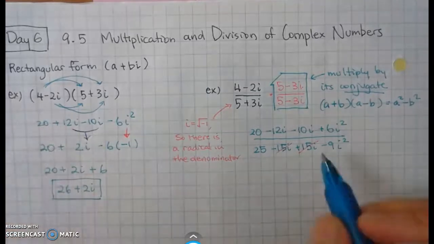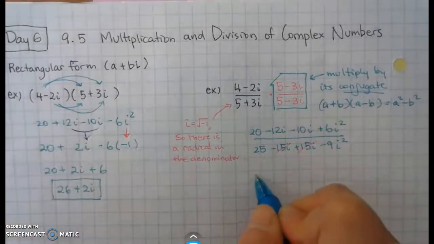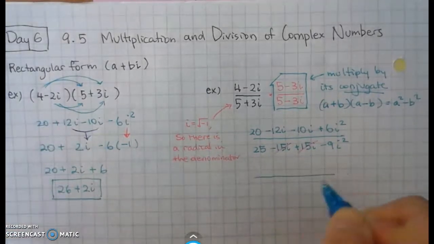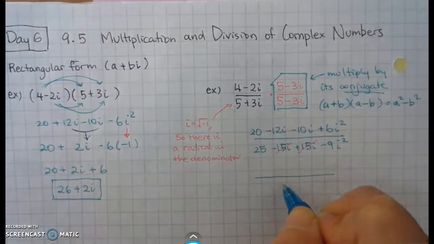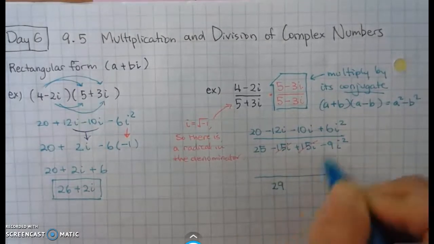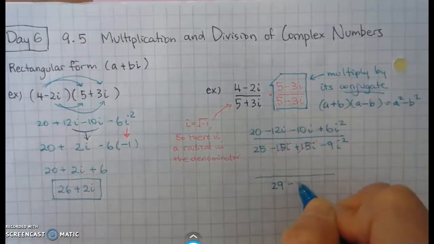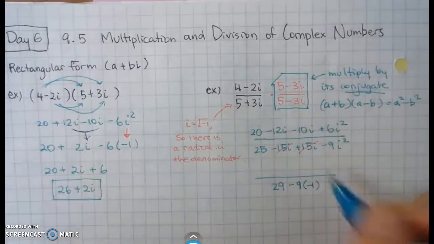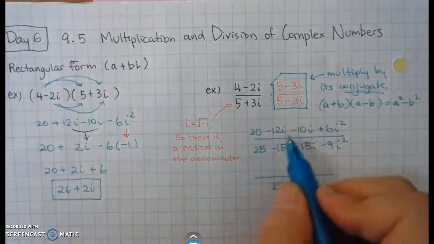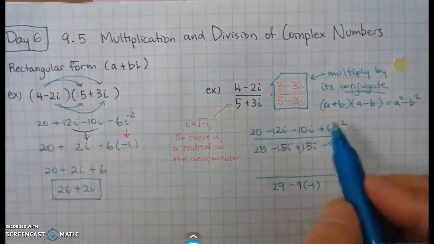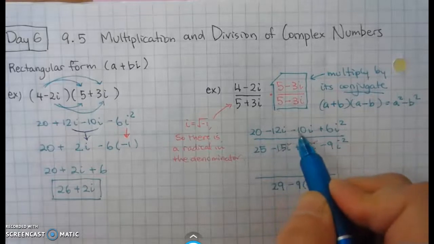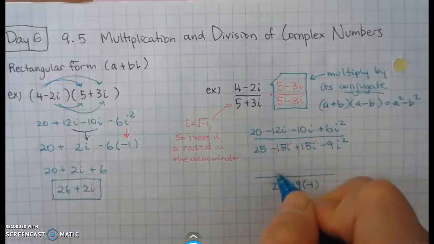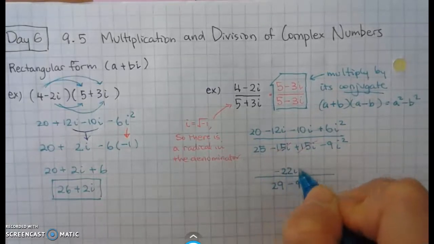So the denominator just becomes simply 25 minus 9 times i squared, and remember i squared is the same as negative 1. Okay, and then on the numerator, I can combine the like terms. I have negative 12i minus 10i, so that's going to be negative 22i.